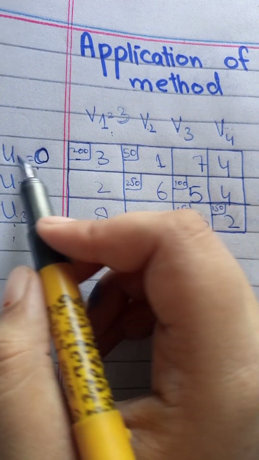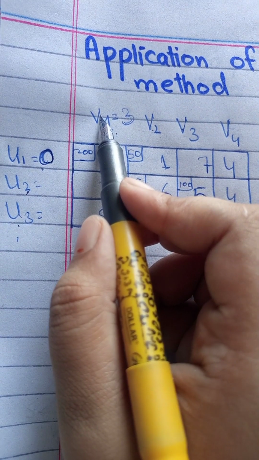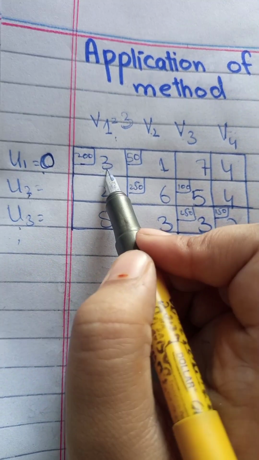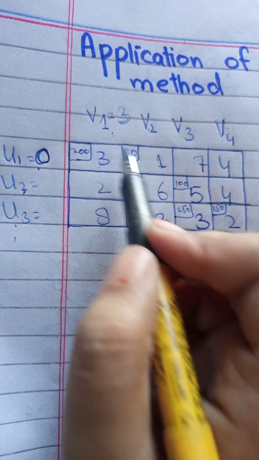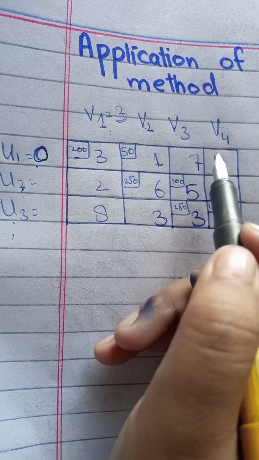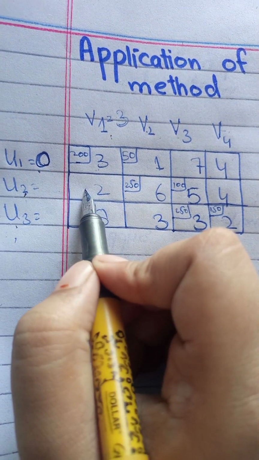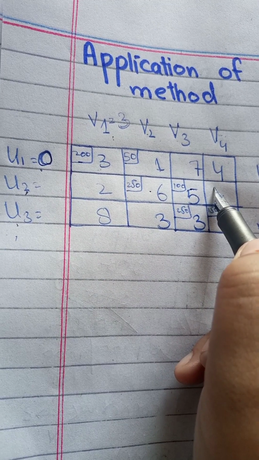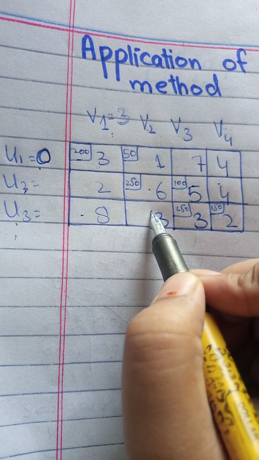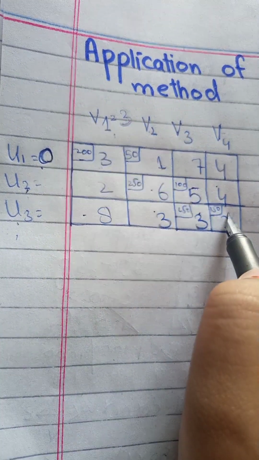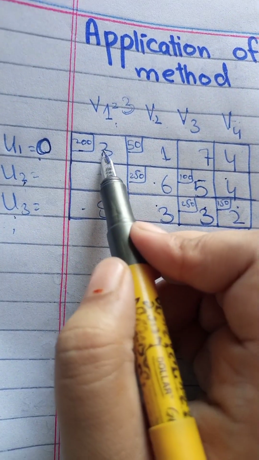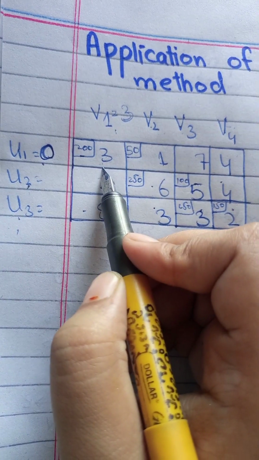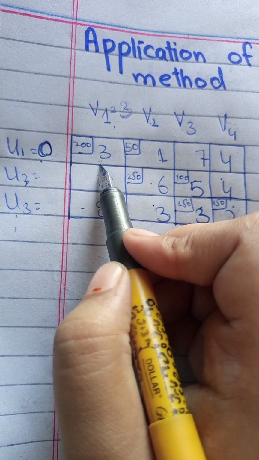Let me repeat, we have to find the values of u and v by the value of Cij. This is C11, this is C12, this is C13, this is C14, this is C21, C22, C23, C24, C31, C32, C33, C34. C11 is 3. U plus V equals 3. 0 plus 3 equals 3.